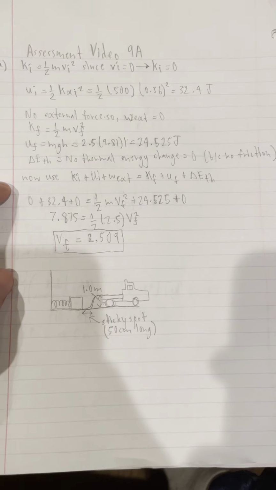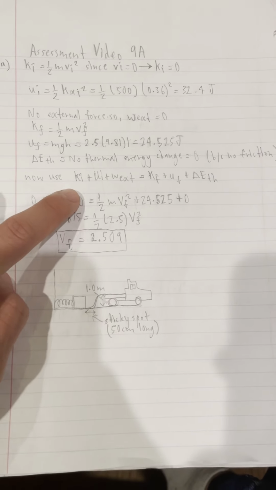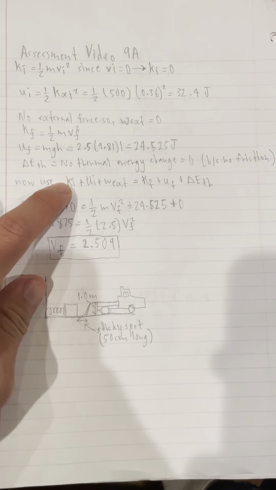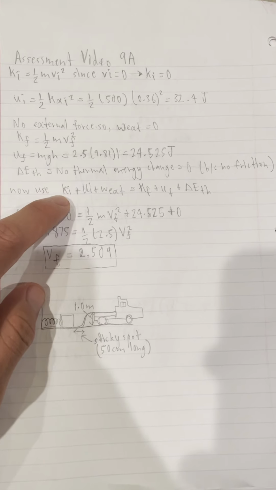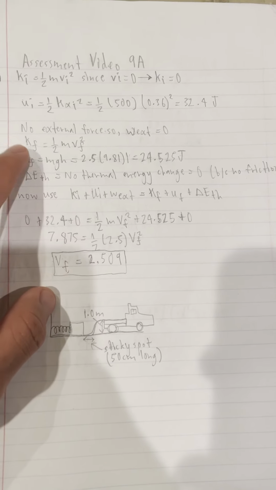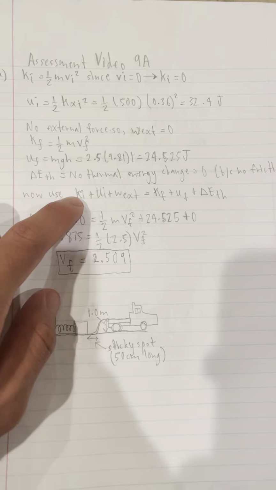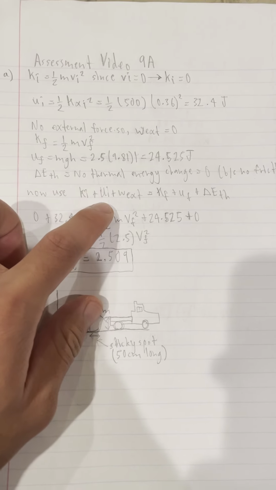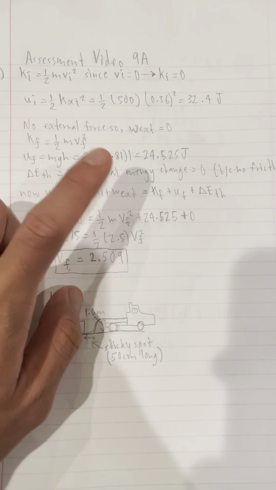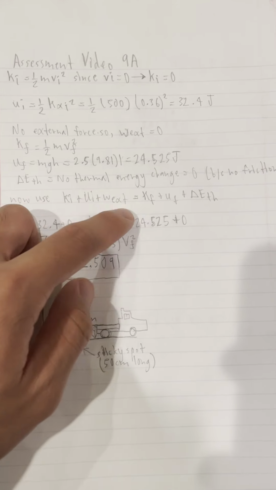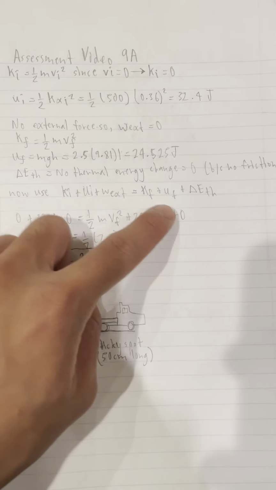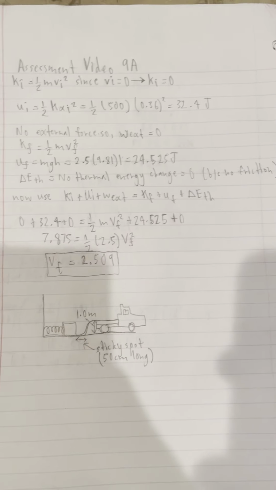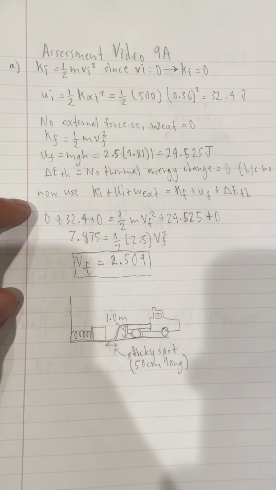Then we go back to the conservation of energy equation to get our answer. Up here we have the initial kinetic energy that we solved for, the initial potential energy, the external work done, Kf, Uf, and then the change in the thermal energy.